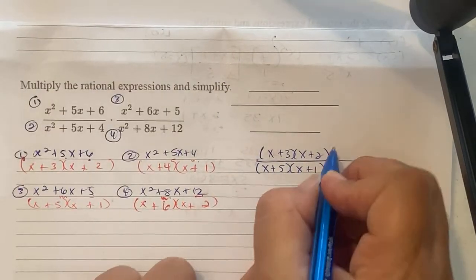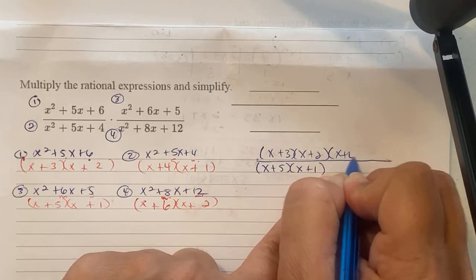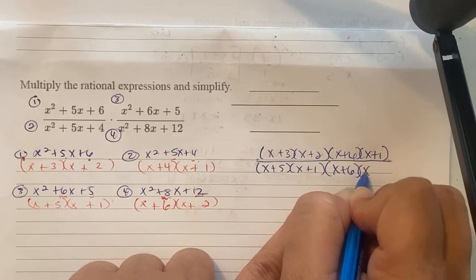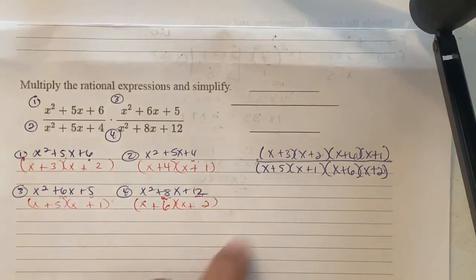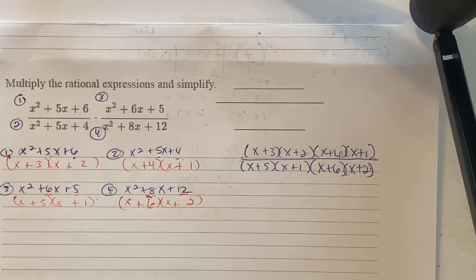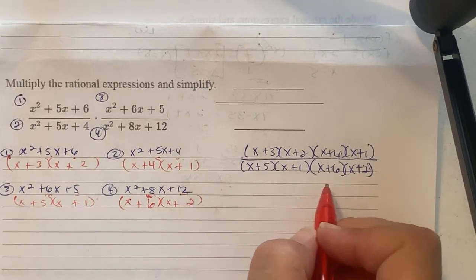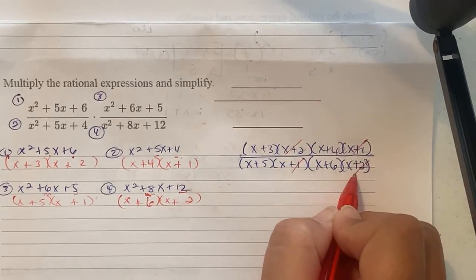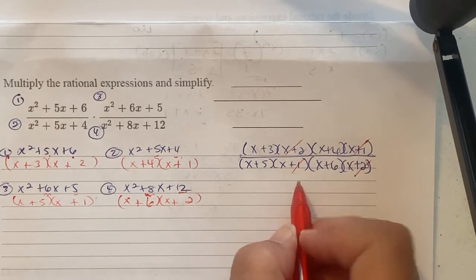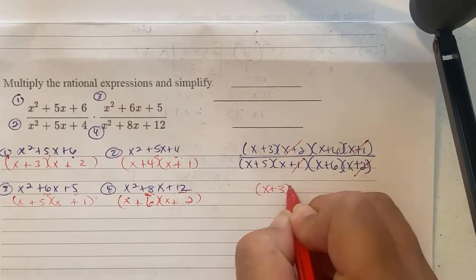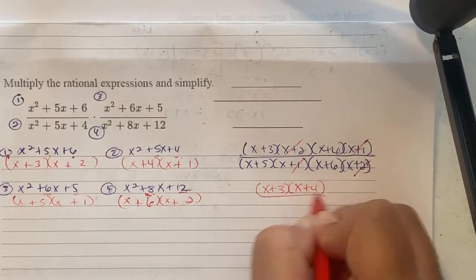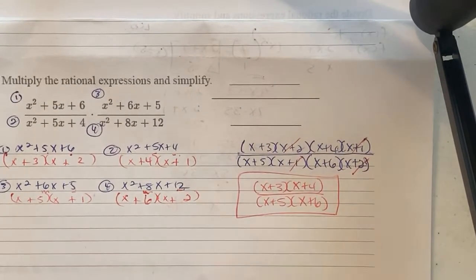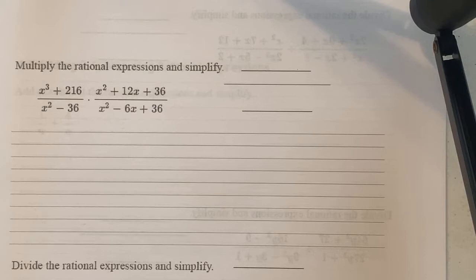Then bring number 3 right beside number 1. So x plus 4, x plus 1. And then x plus 6, x plus 2. Once everything is factored, cancel out your like terms. So I see an x plus 1 and an x plus 1, x plus 2, x plus 2. Nothing else factors out, and you're left with x plus 3 times x plus 4 over x plus 5 times x plus 6.